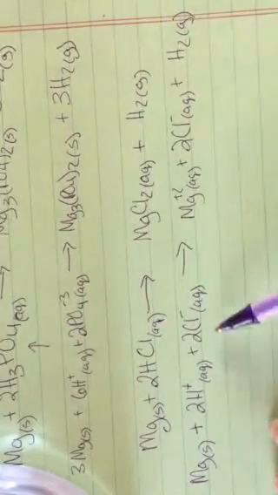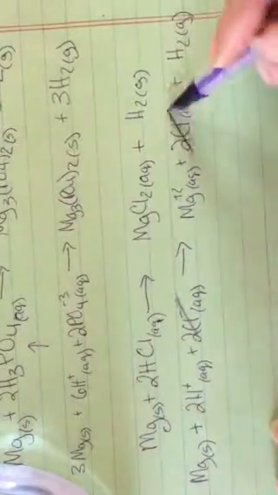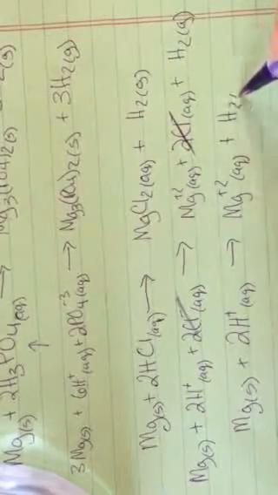If you take a look at this, ladies and gentlemen, the only thing that's on both sides, the spectators, is this Cl minus. So we get rid of it, and we rewrite this equation. Mg solid plus 2H plus aqueous makes Mg plus 2 aqueous plus H2 gas.